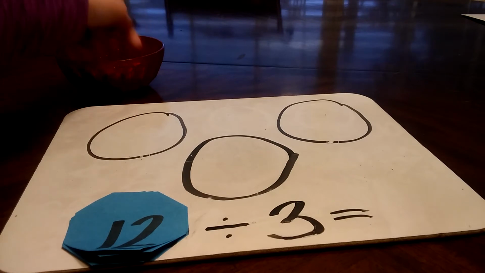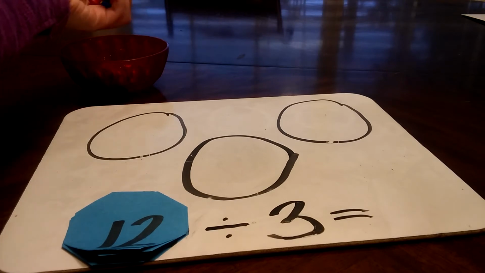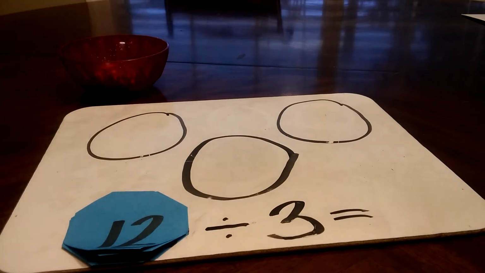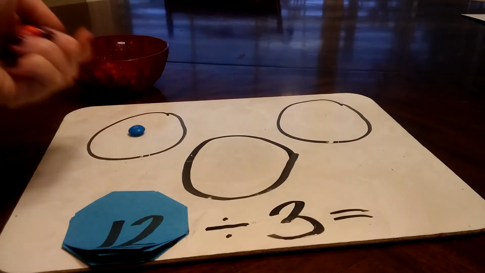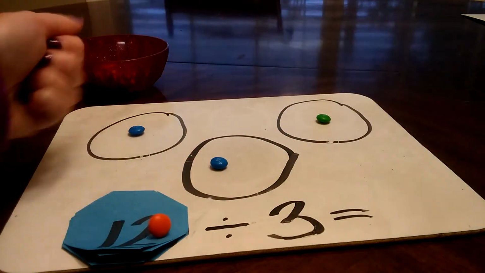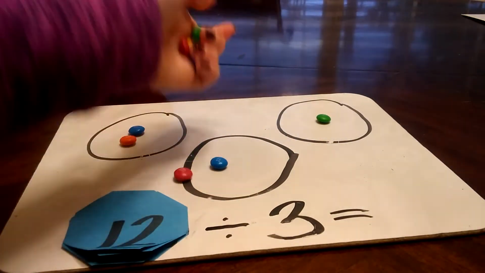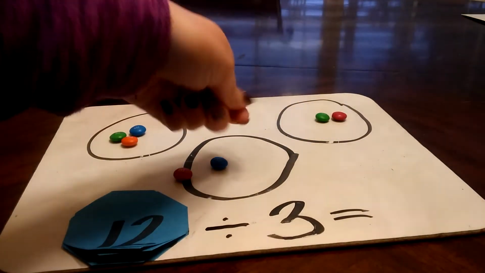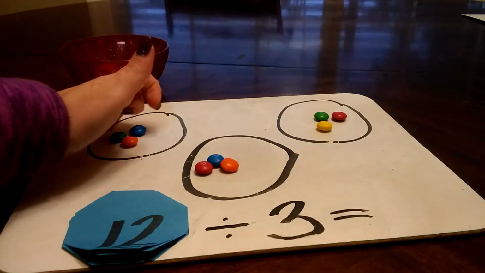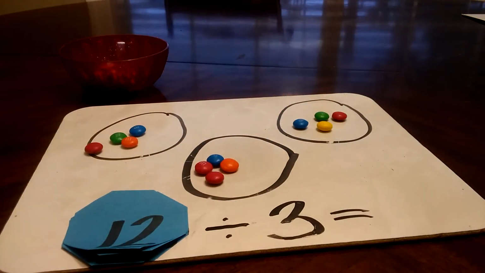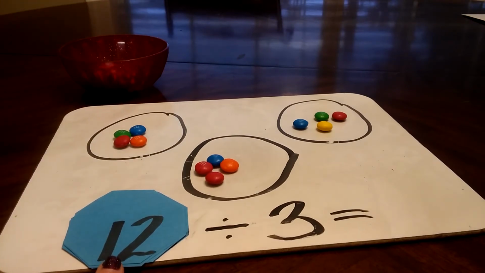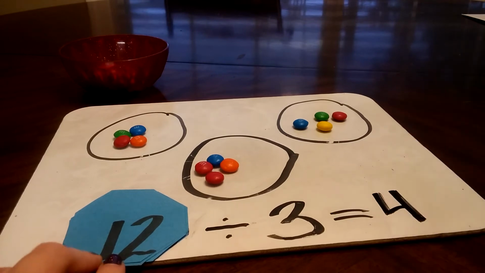So that's 4, and this can help you practice your counting. 12. All right. So I'm going to put 1 in each circle until I run out. Man, they're going everywhere. Okay. Well, they're mostly in the circles. Okay, so you can see that 12 divided by 3, or put into 3 equal groups, is 4, because there are 4 M&Ms in each group. 12 divided by 3 equals 4.